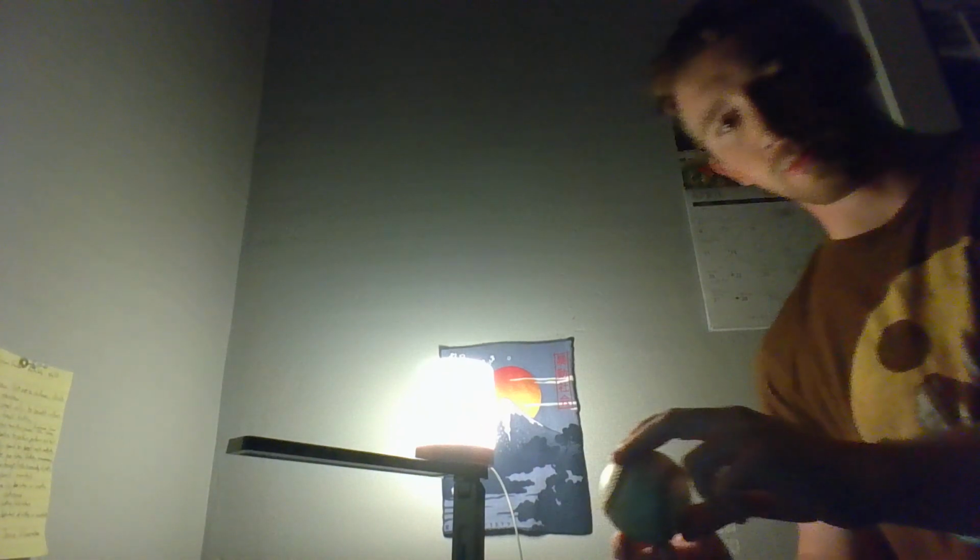So now it's a waning gibbous. You can see the shades start to appear here. I believe this is called a last half moon. And then this is a waning crescent moon. And then it's back to the new moon.